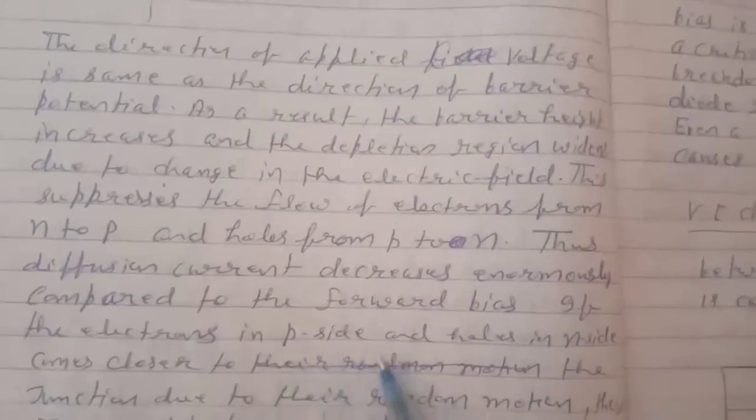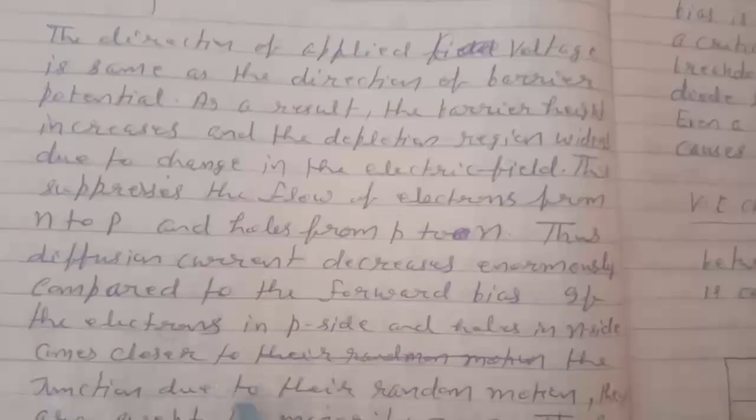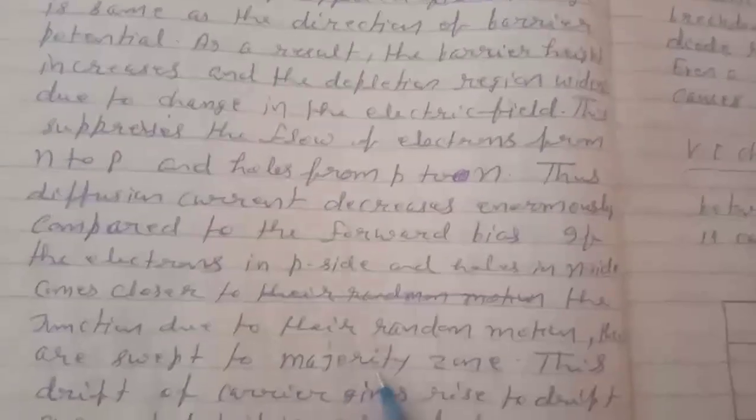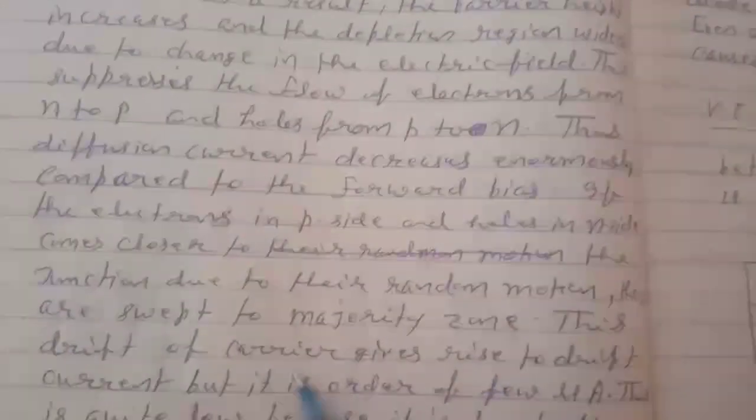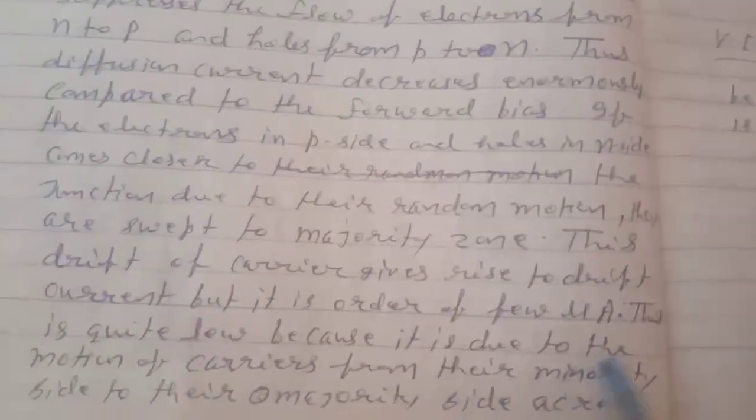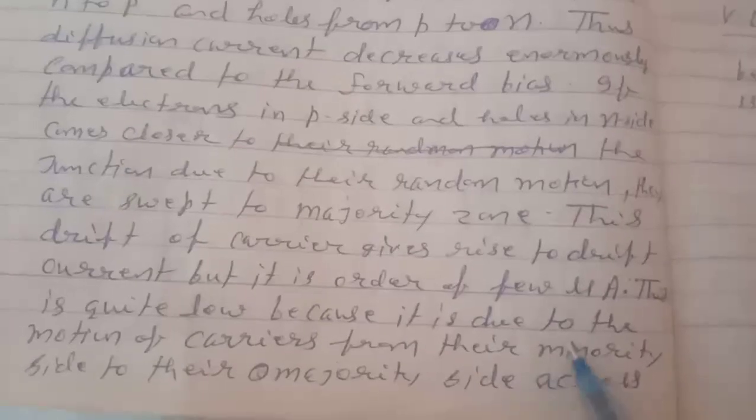If the electrons in the P side and holes in the N side come closer to the junction due to their random motion, they are swept to the majority zone. This drift of carriers gives rise to drift current, but it is of the order of a few microampere. This is quite low because it is due to the motion of carriers from their minority side to their majority side across the junction.